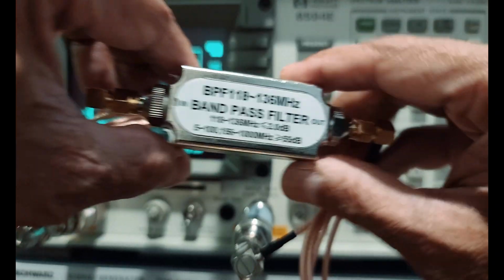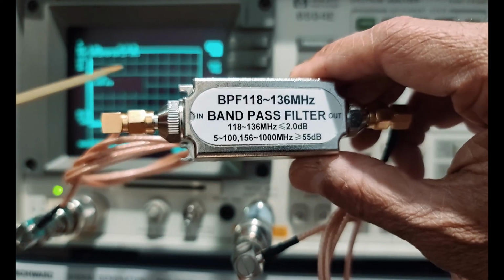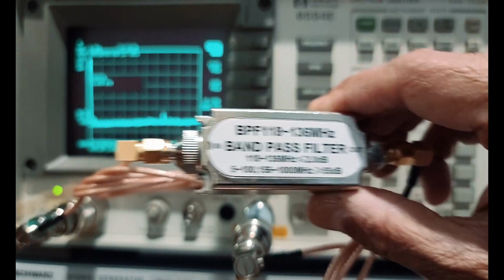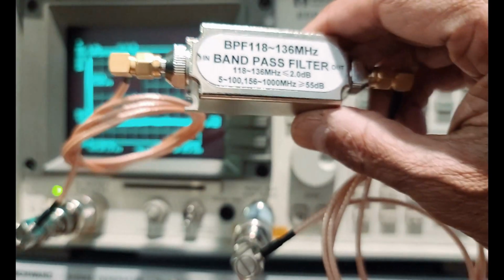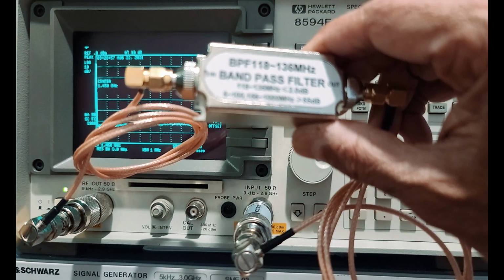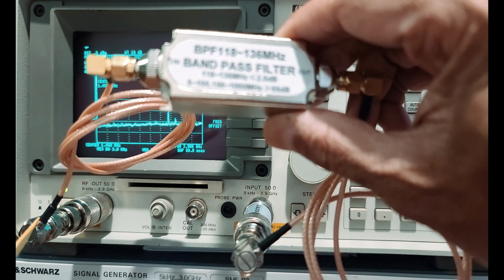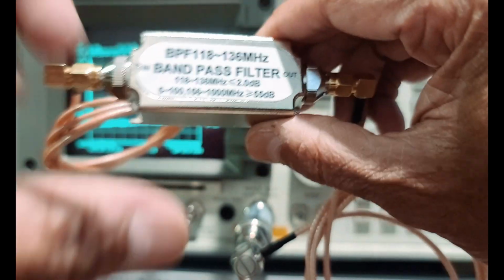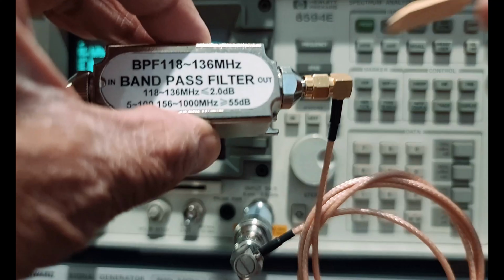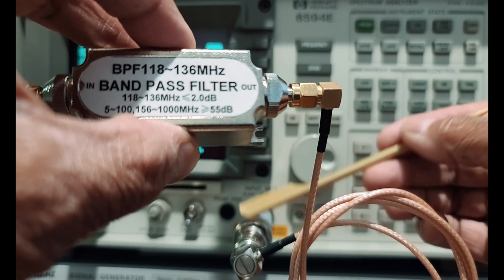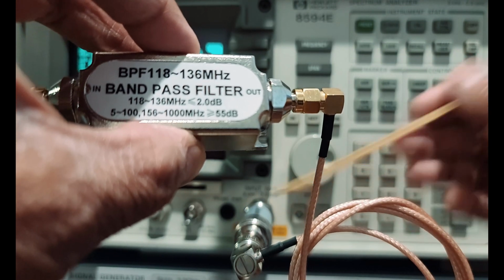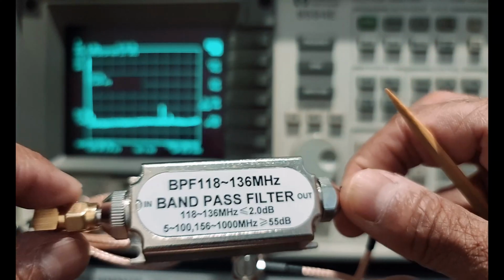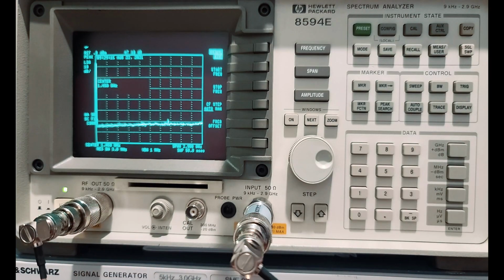Okay, so I'm here on my other spectrum analyzer with the built-in tracking generator, and I hooked up the tracking generator's output into the input of the filter, and then the filter's output goes to the tracking generator's RF input in the back end there. All right, so I'm going to put this aside, and let's try to zoom in.